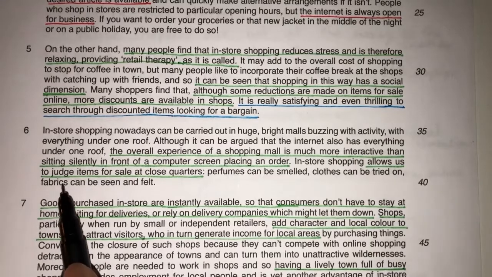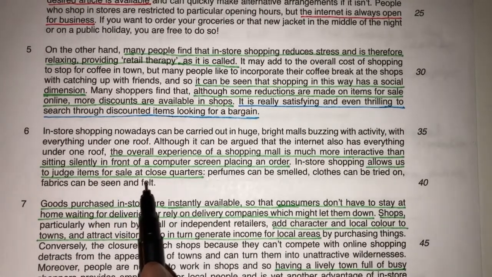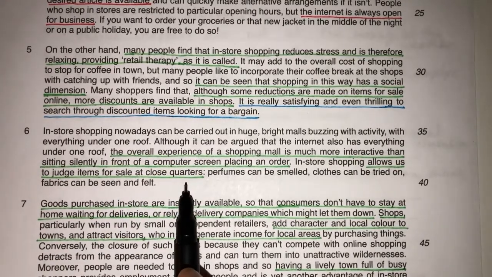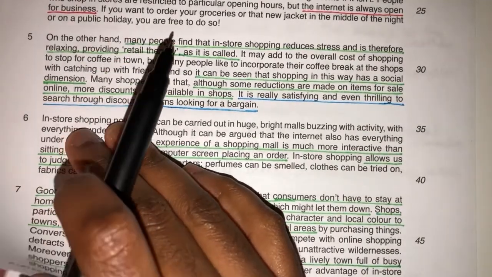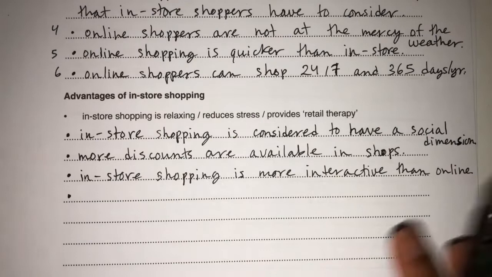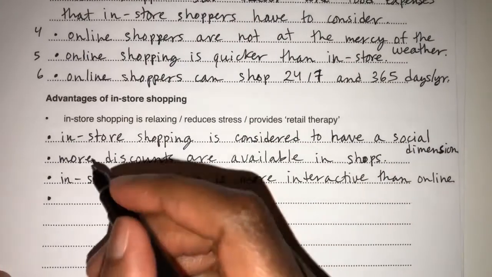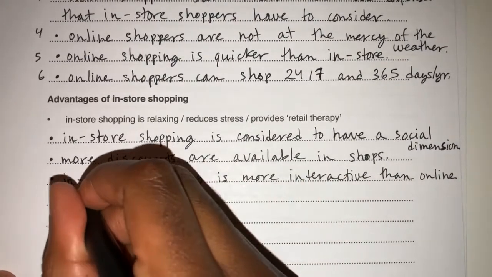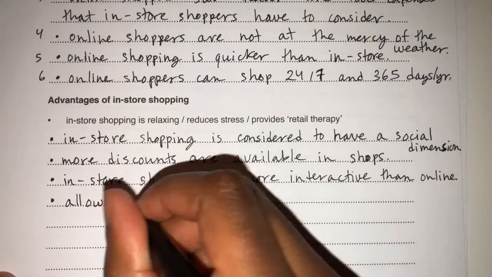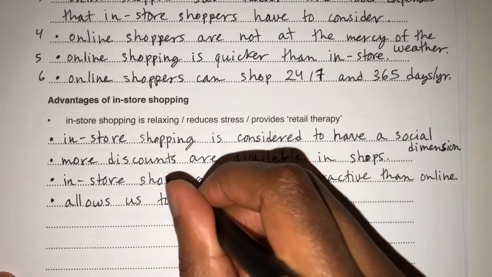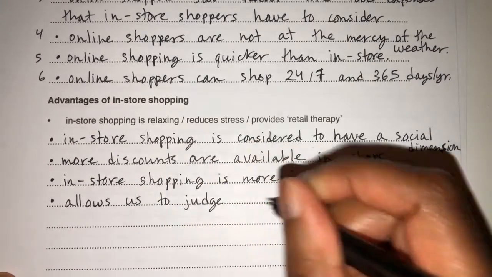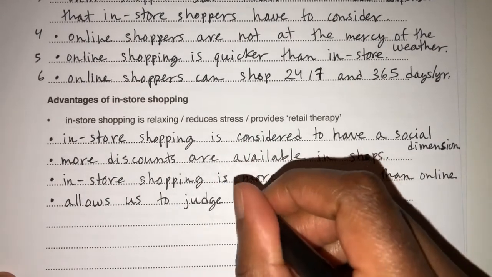Allows us to judge items for sale at close quarters. Okay, I will copy and paste this one. Here we go. Allows us to judge items.